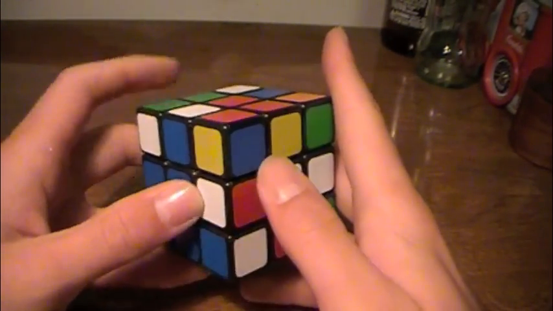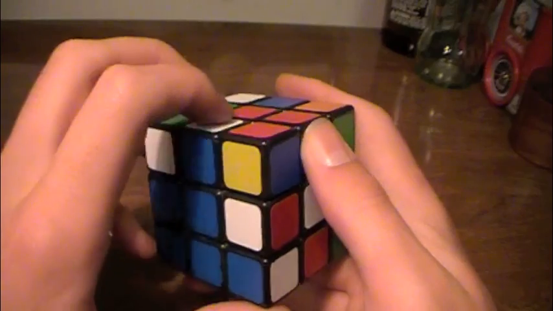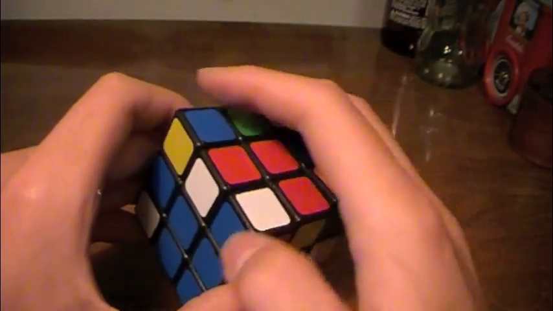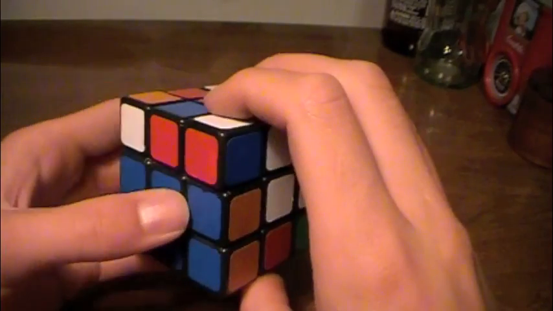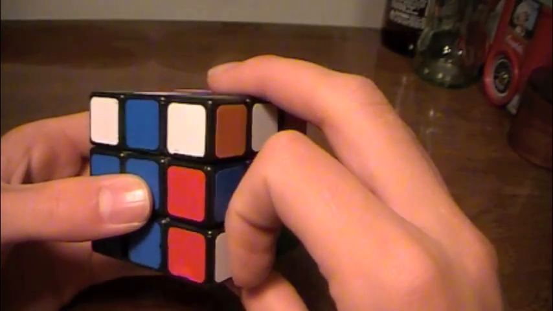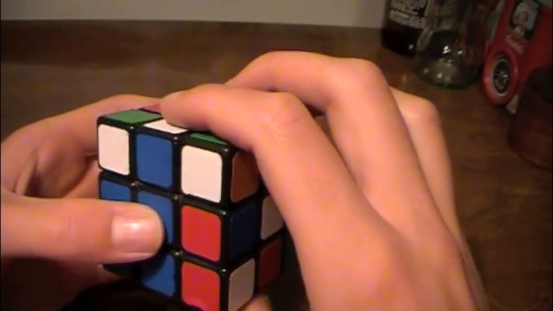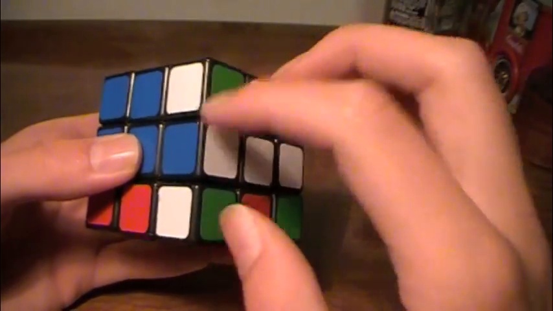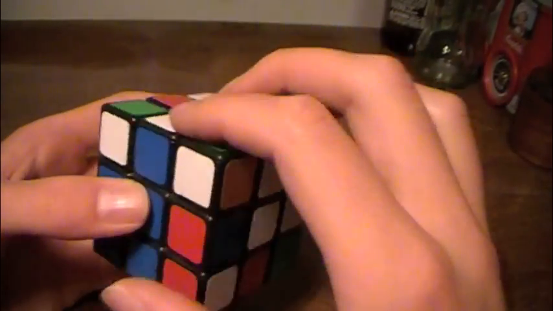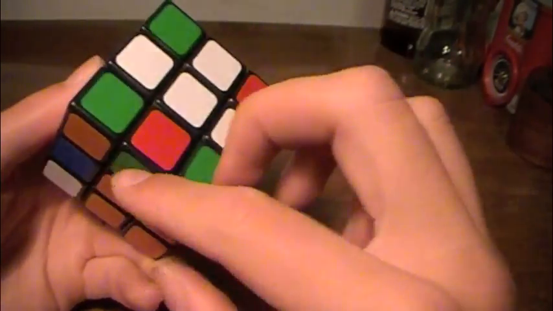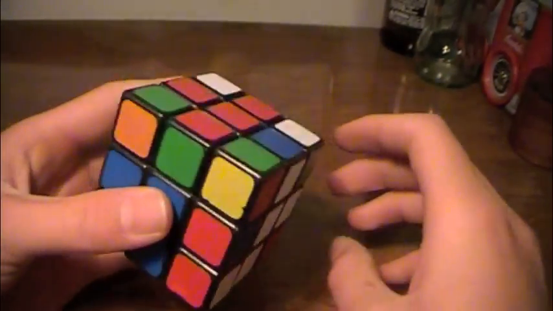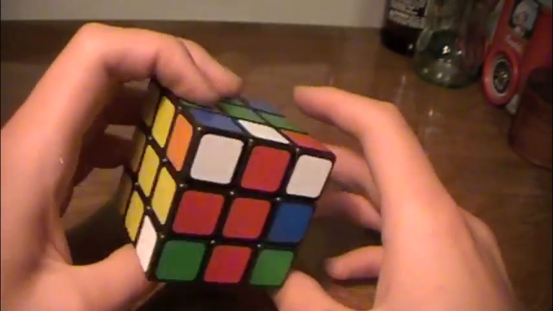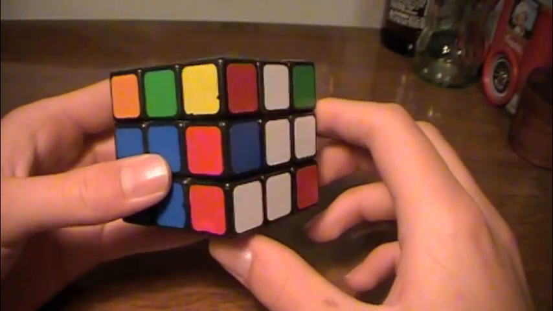So that way, what you can do is do an F prime to fix that bad edge, U2 to put that bad edge back in its spot, and then do an F to bring it back, but then continue that with an F2, so in that way you fix this bad edge that was right here, then move in this bad edge and do an F prime, and you've preserved one move or something.